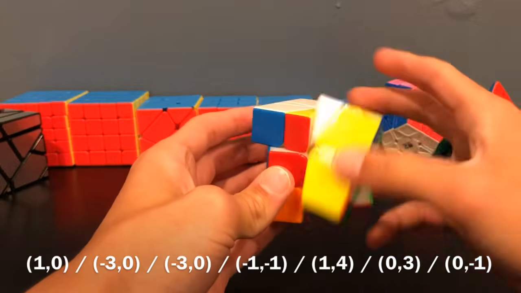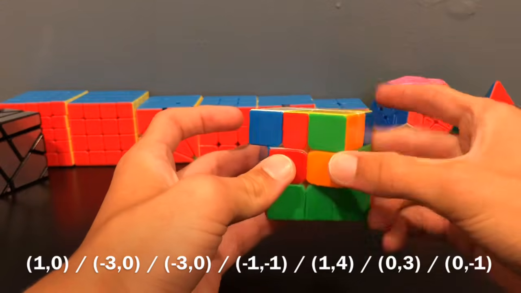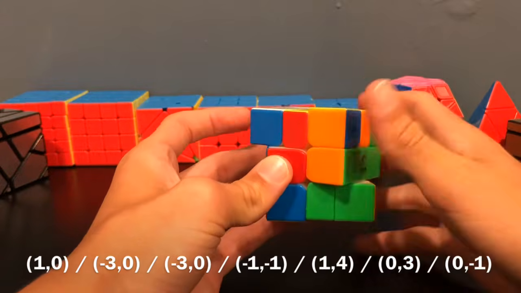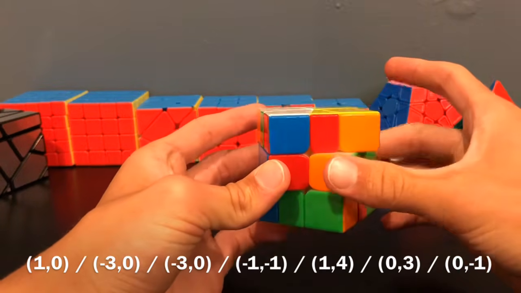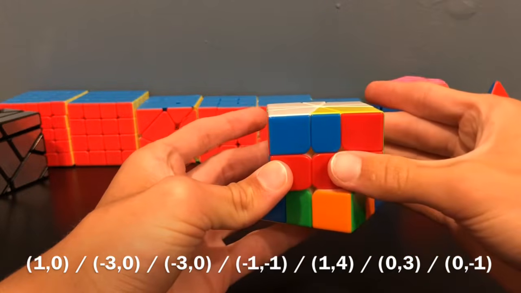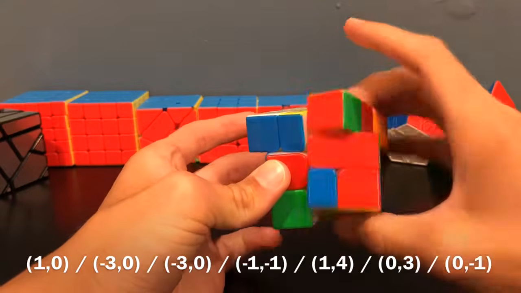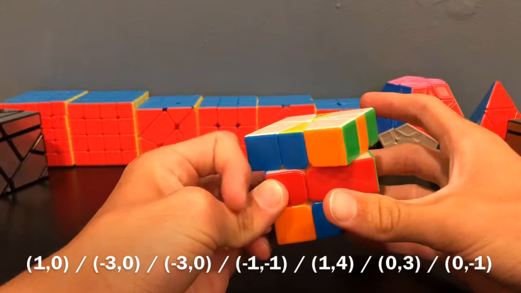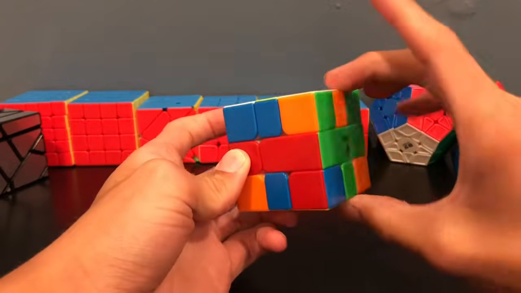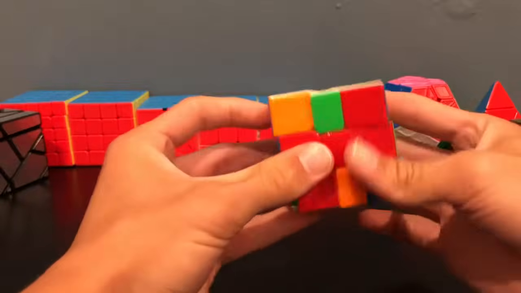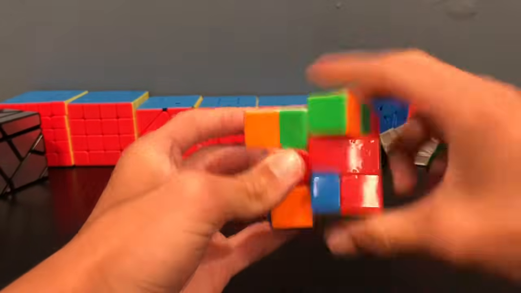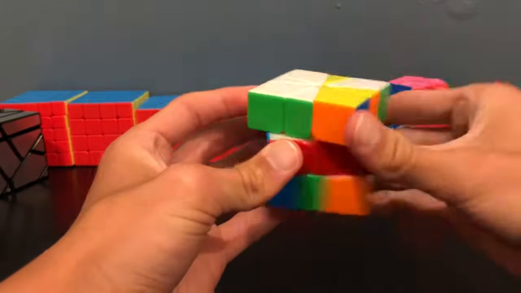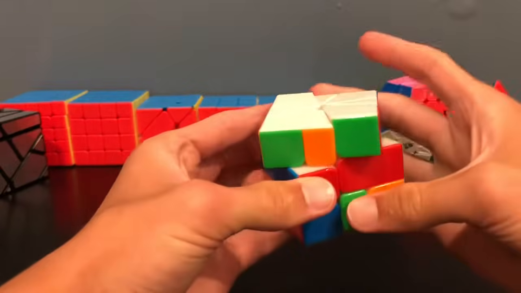1, 0, slice, 0, -3, slice, 0, -3, slice, -1, -1, slice, 1, 4, slice, 0, 3, slice, -1. So now what that did is it switched just these two edges, and then we'll just continue using this algorithm until we've moved all the edges so that one side on the top is white and one side is yellow.